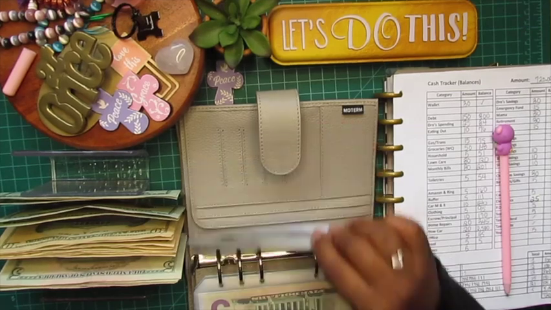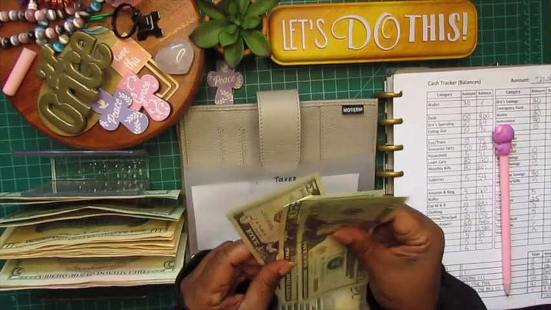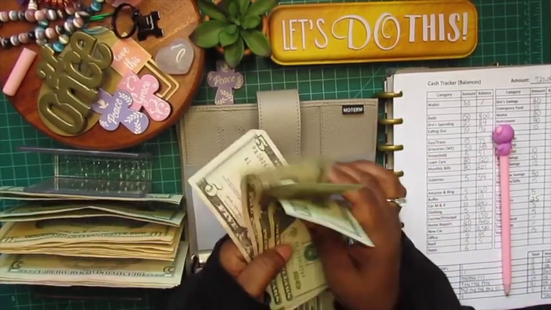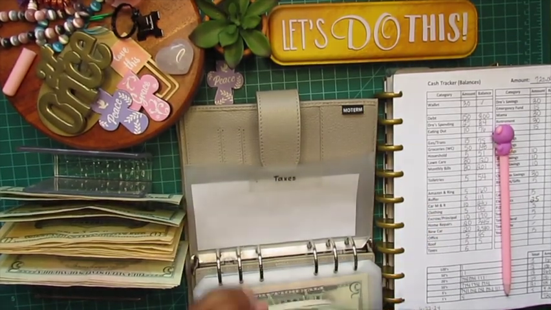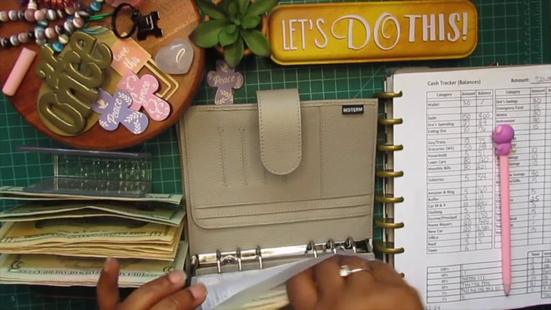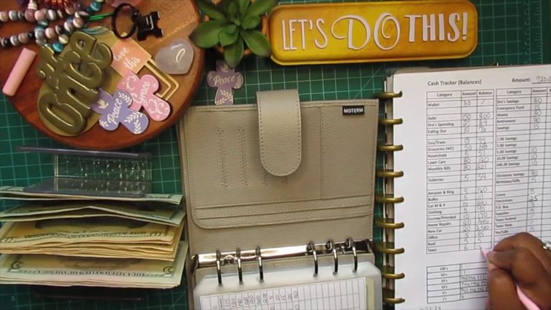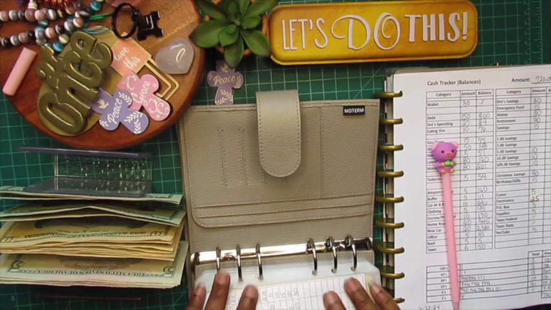Taxes will be getting $5. And this is to pay the lady that does my taxes for me. So we have $20, $40, $45, $50. Great. All right.